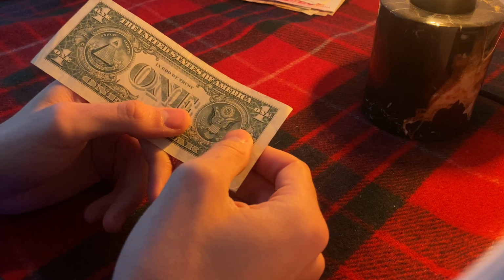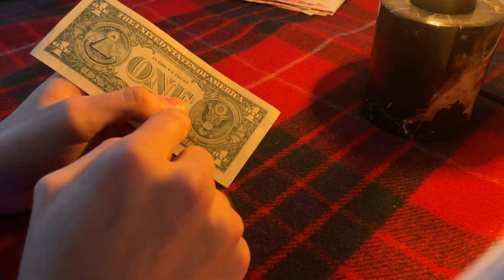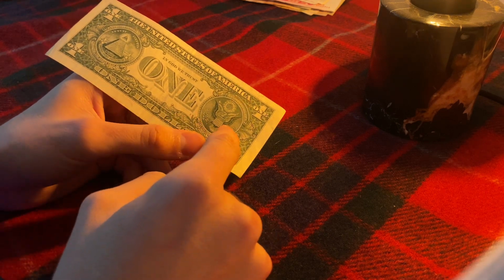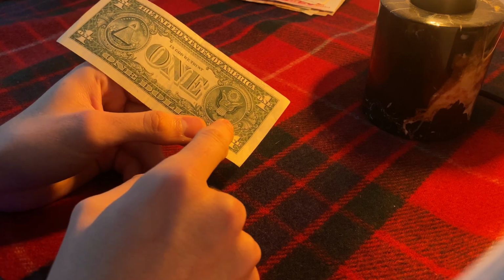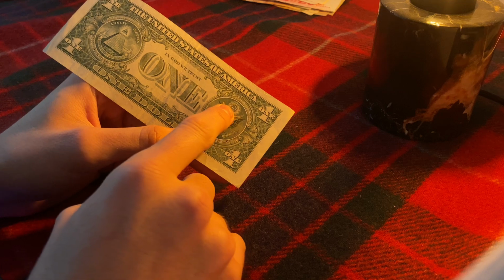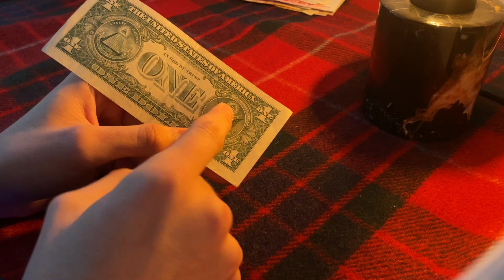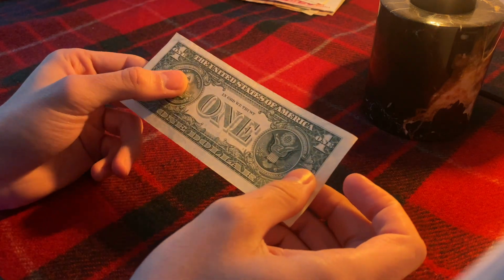On the right you have an eagle with a branch and some arrows meant to symbolize peace and war or strength, and 13 stars for the original 13 colonies that became independent as the United States.